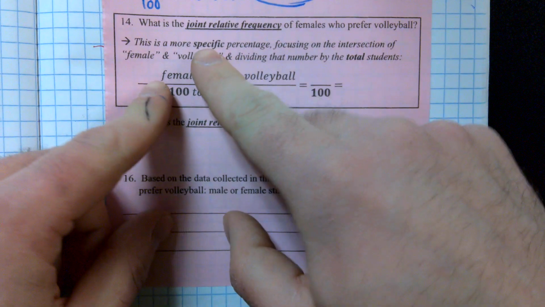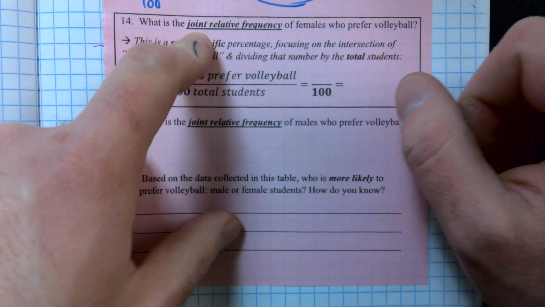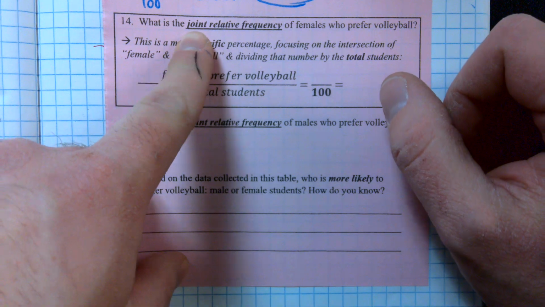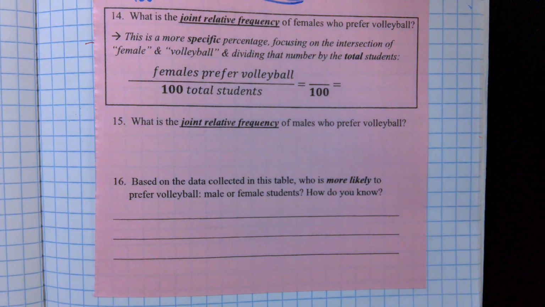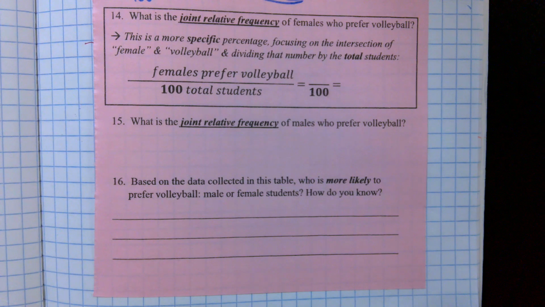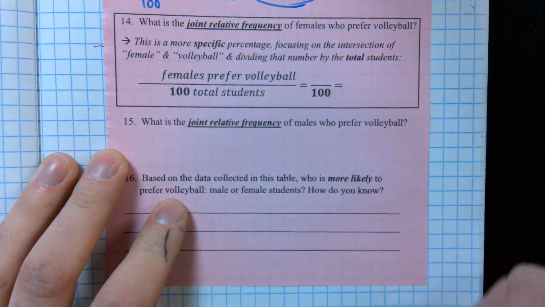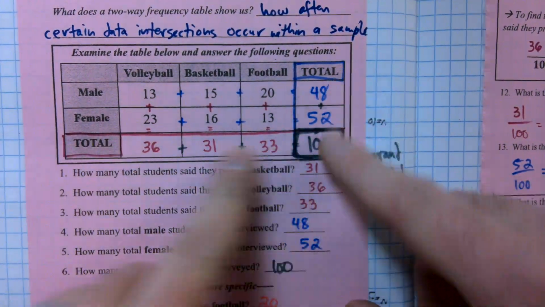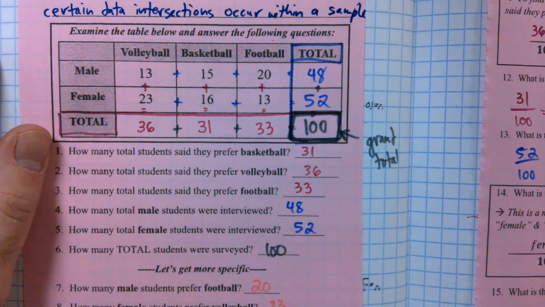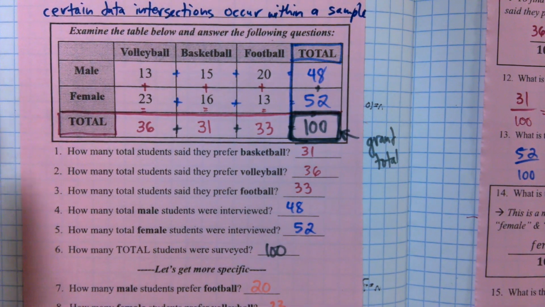Joint relative frequency. Joint. When you think of joint, what do you think of? Together. It's a good one. If I think about my elbow joint right here, it connects this part of my arm with this part of my arm. My knee joint connects this part of my leg with this part of my leg. So join together, right? So a joint frequency is not going to be in the margins. If I'm not looking at my numbers in the margins, what numbers am I looking at? All my numbers in the middle. Right? I'll do it in what color? We'll do it in yellow.